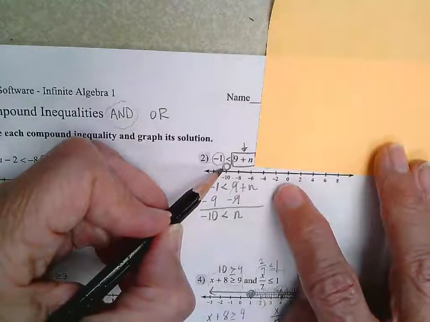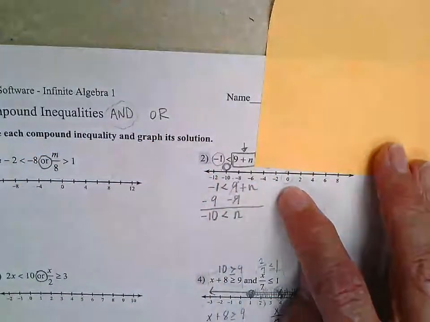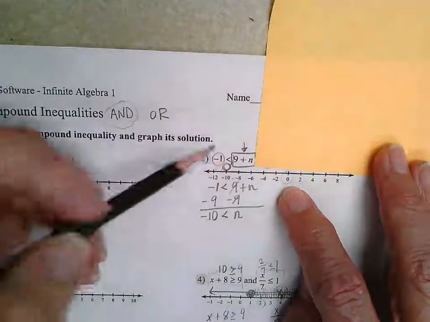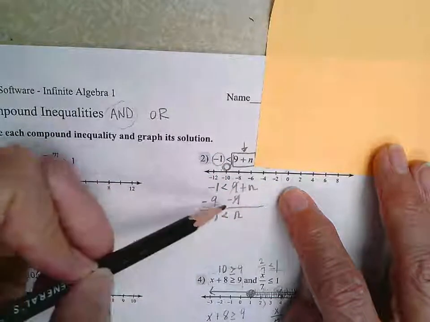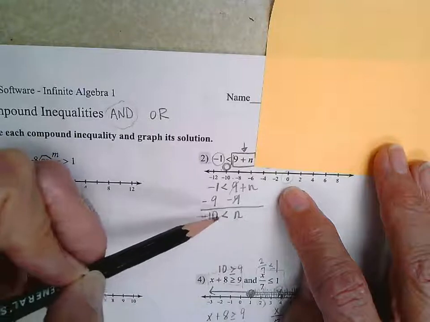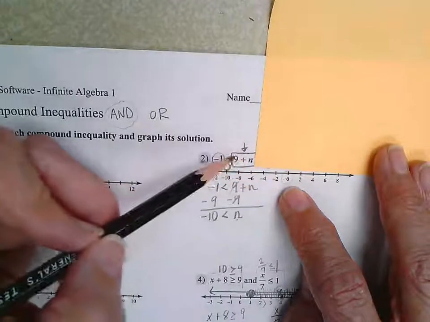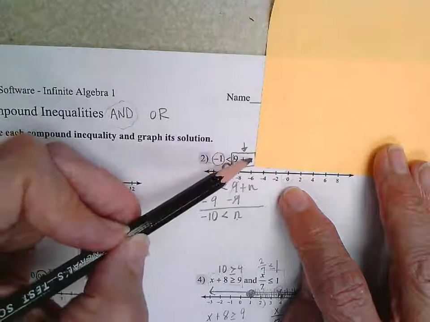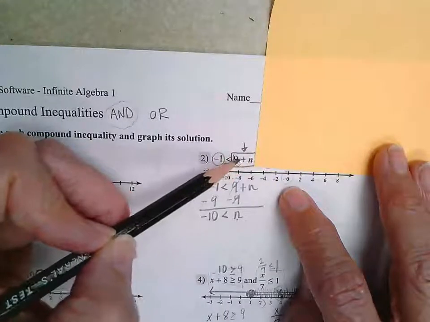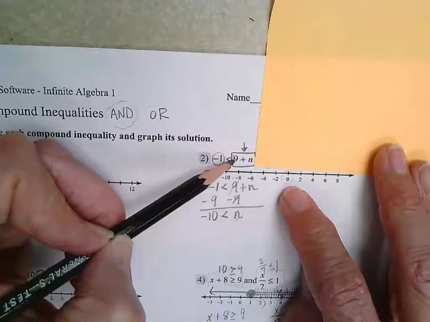So I always like to choose a value that's easy to work with. 0 is really easy. So if I chose 0 as my n value, would -10 be less than 0? Yes, it would. And if I put 0 in here, I would have 9 plus 0, which is 9, and -1 is less than 9.